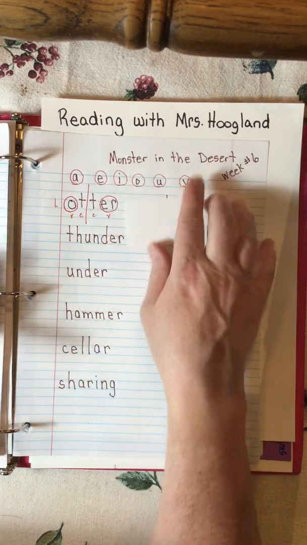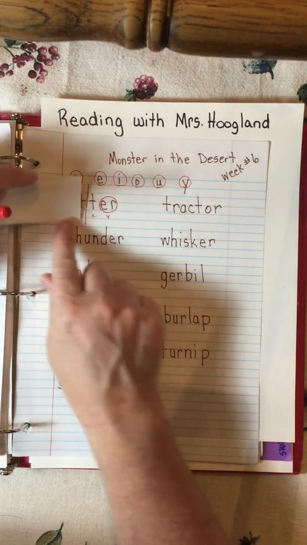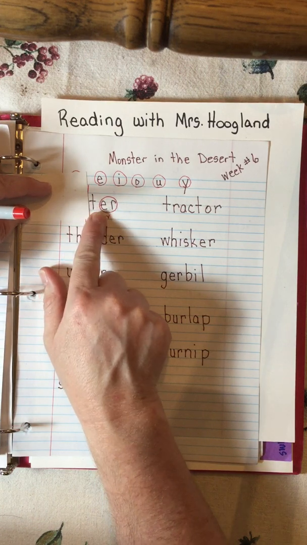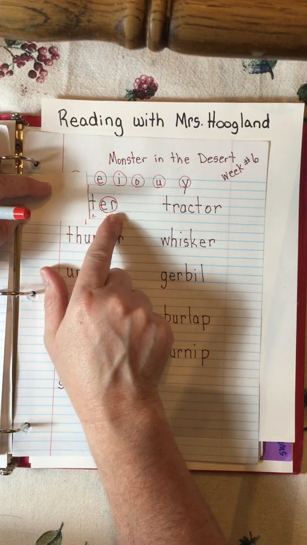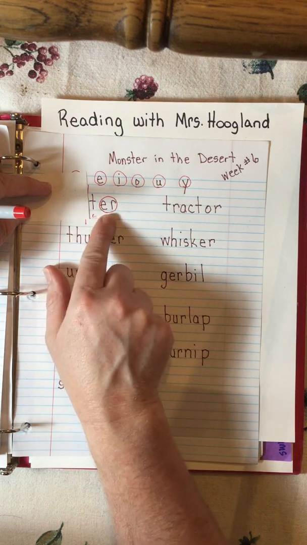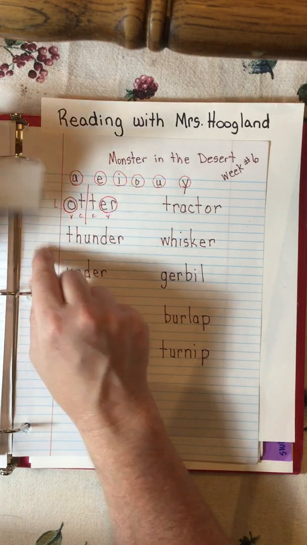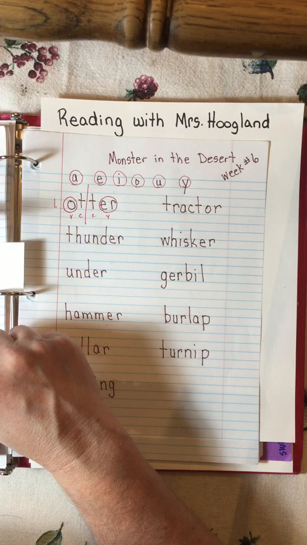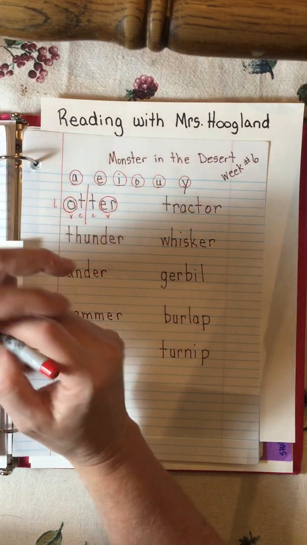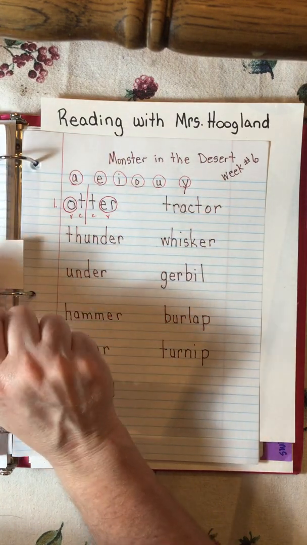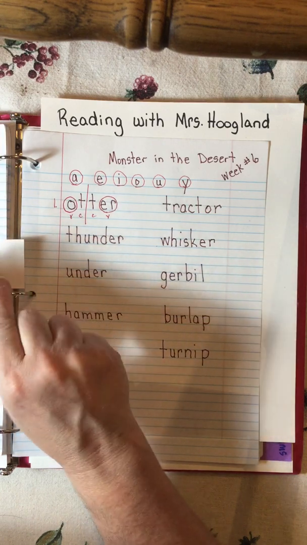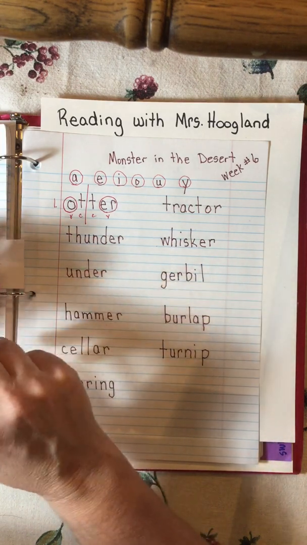And then in the second part of the syllable, we have T-E-R. Do we have "or" or do we have "er"? We have "er." So it's "ot-ter," otter. Have you ever seen an otter before? An otter's an odd-looking little animal that swims in the water, or you can find them around the water.